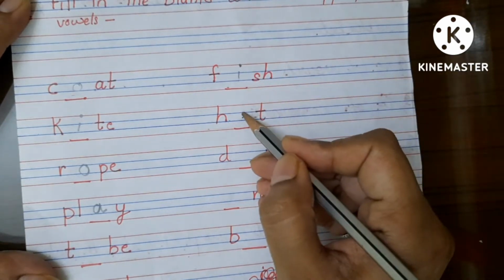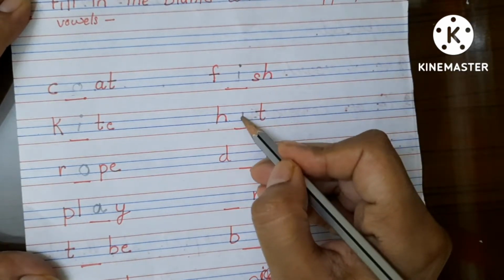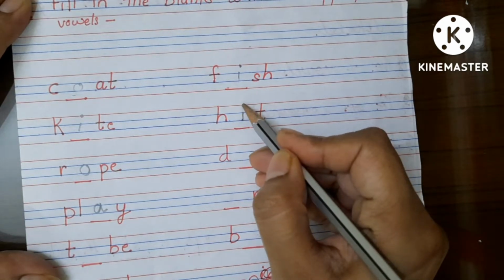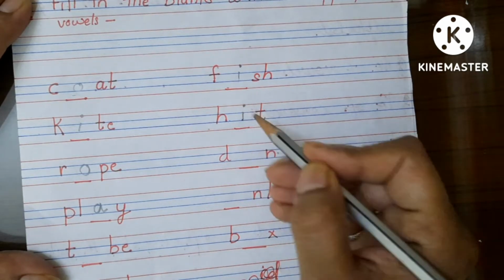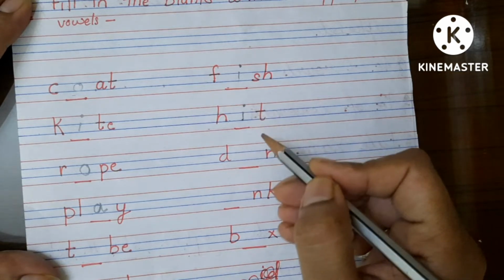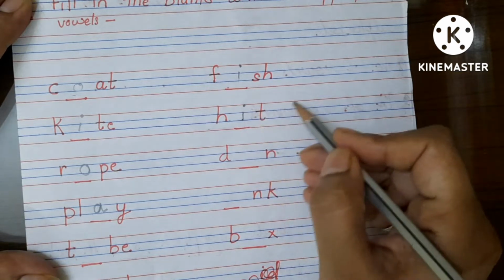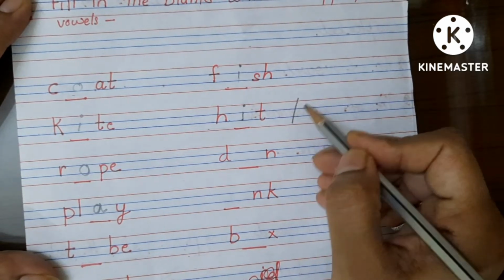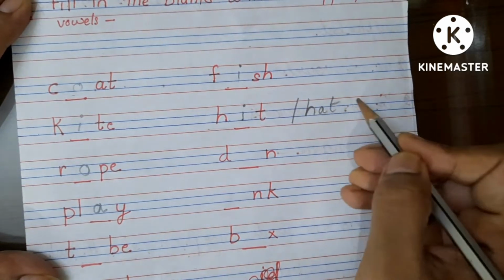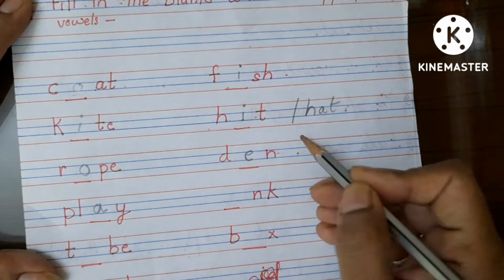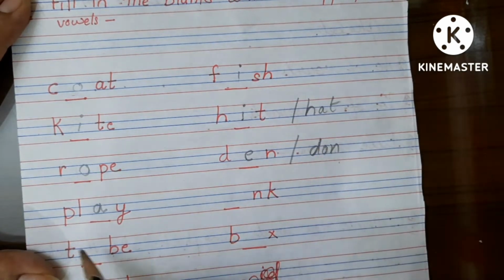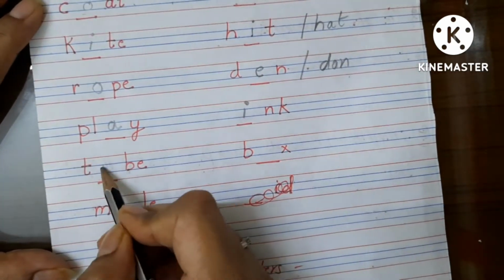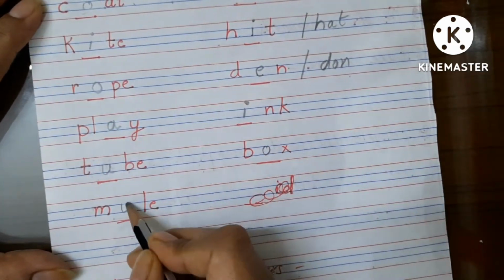fish. Okay, there are few words in which more than one vowel can come. For example, here you can fill I to make it hit or A to make it hat. So both are correct. The child can fill any one. Den or dawn, ink, tube, box, again for this word mule or mile.